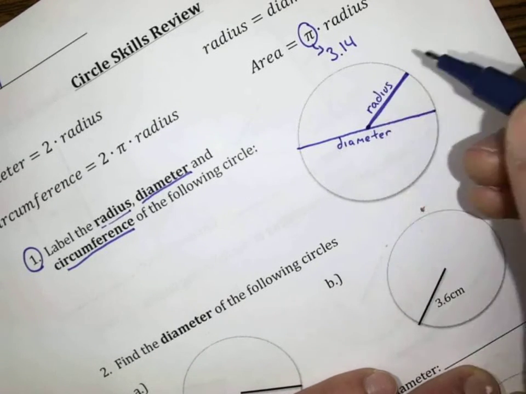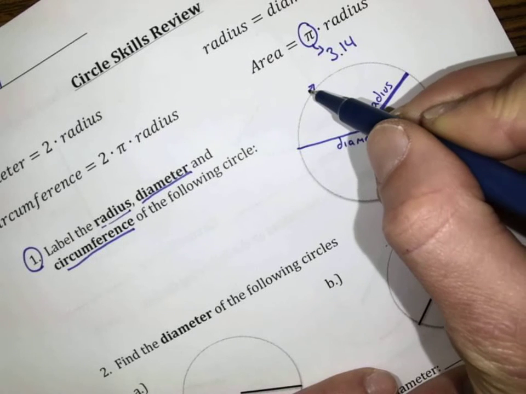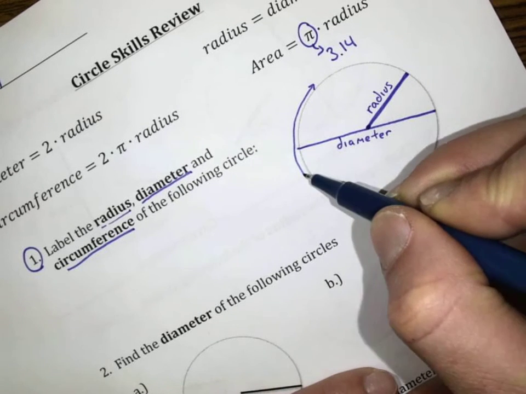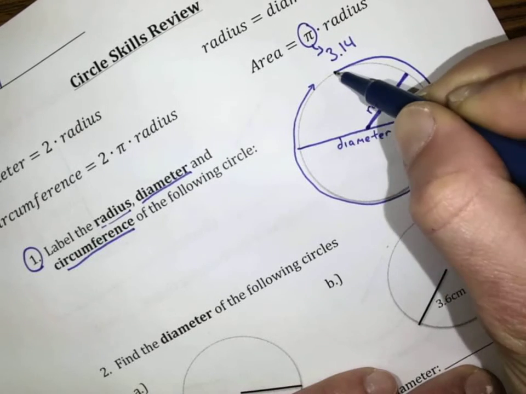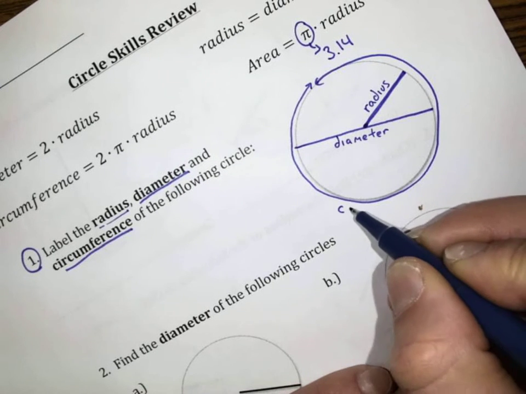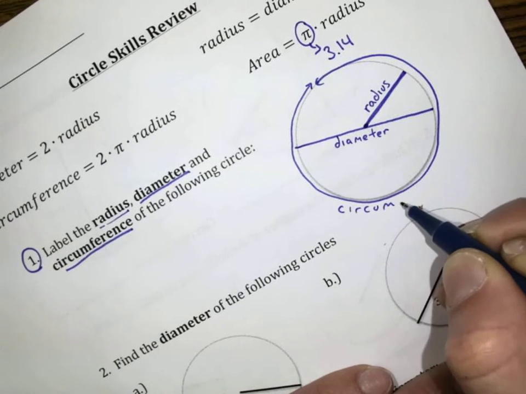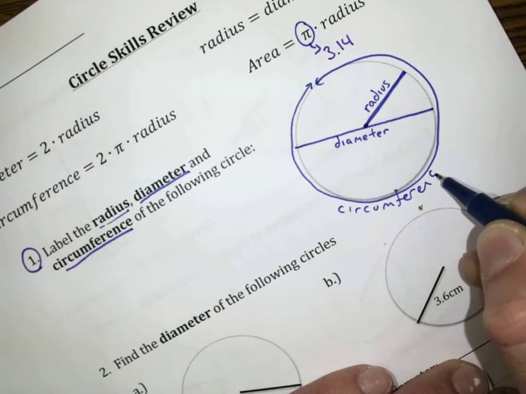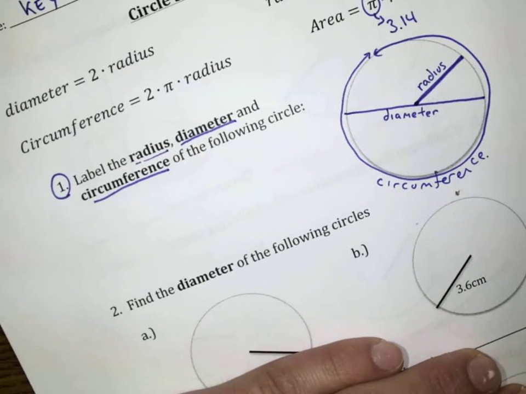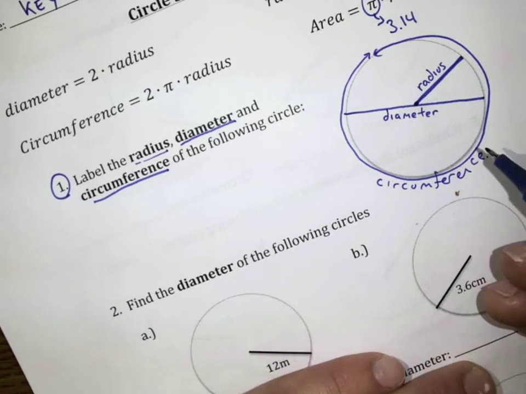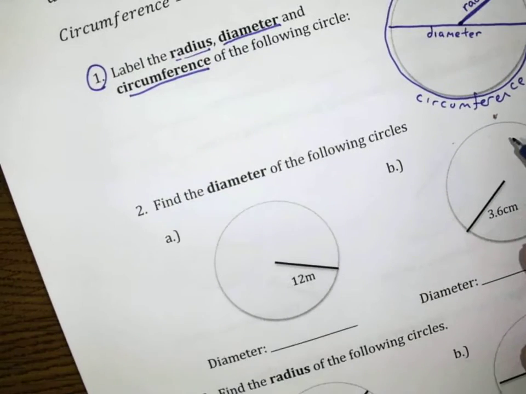I'm going to draw a little set of arrows to indicate that the circumference goes all the way around this edge, and I'm going to label it along the edge here, circumference. Okay, that's not the prettiest circle, but I think it'll do for our purposes.